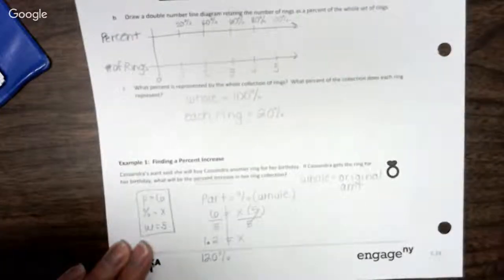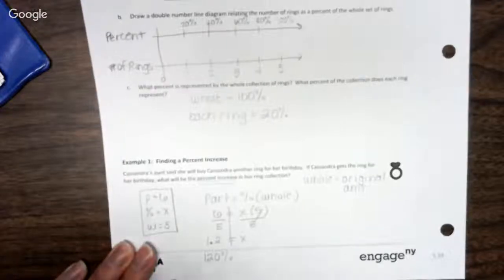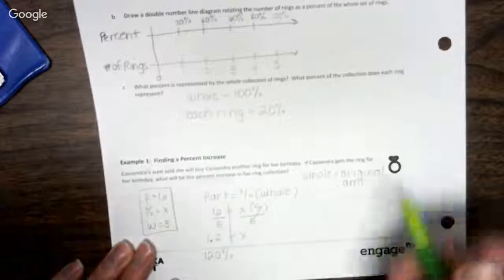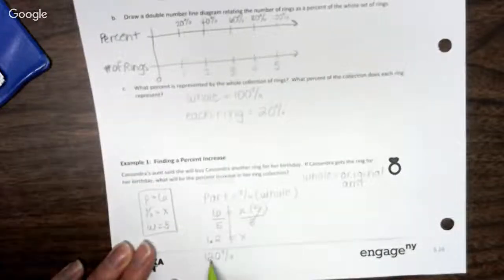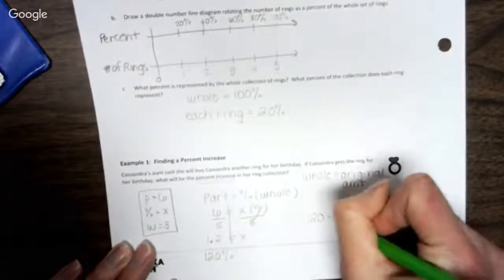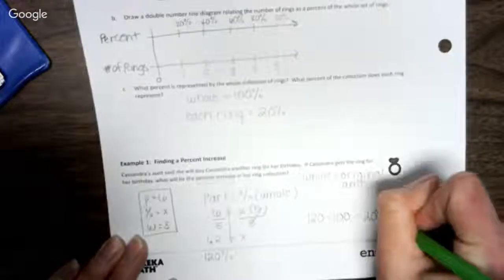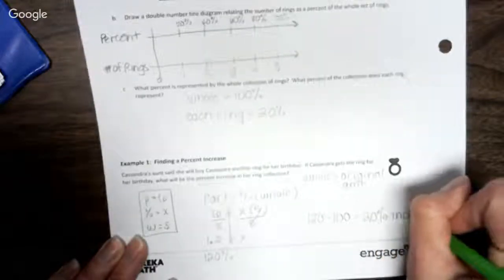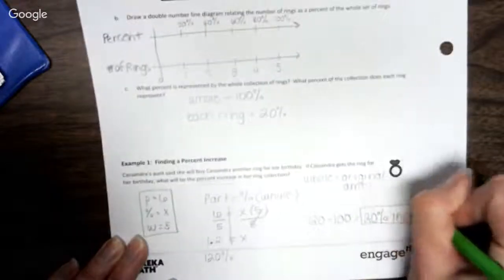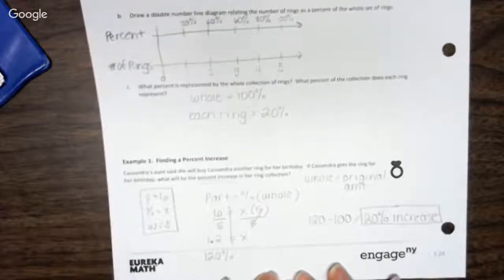Now, that's not our answer. Remember when I said that the whole amount is 100% of the collection? So we always start with 100%. If we started with 100% and now we have 120%, then our increase, we're going to subtract it from 100, is a 20%, and we're going to label that as an increase because it went up. So this right here is our answer. And a lot of people forget to do that last step when they're doing percent increase and decrease.